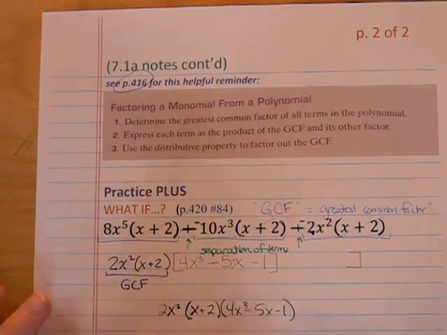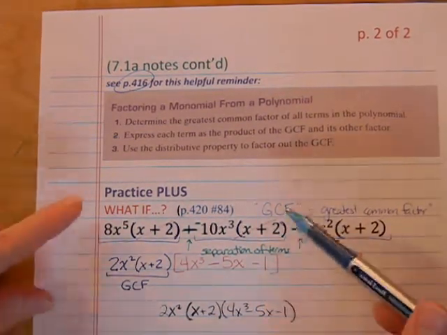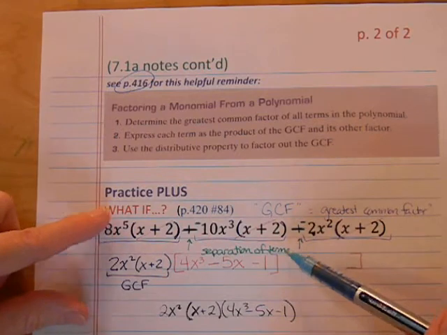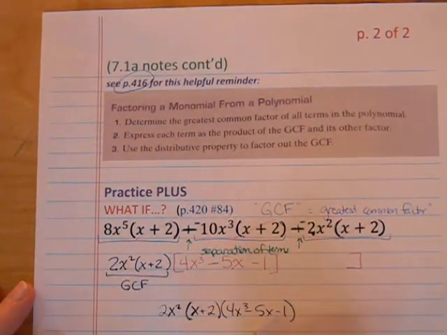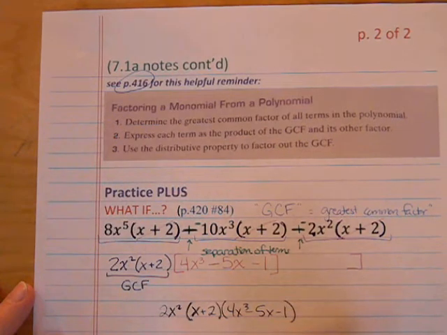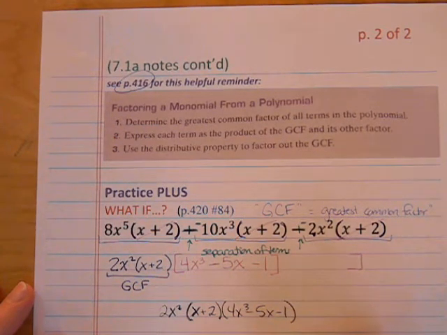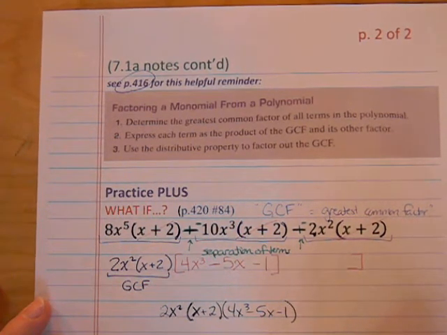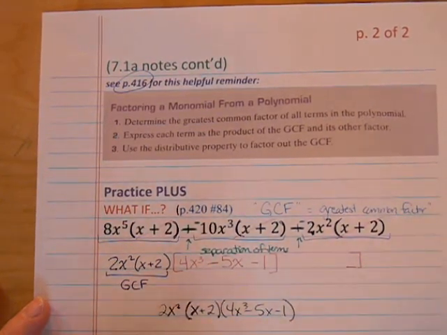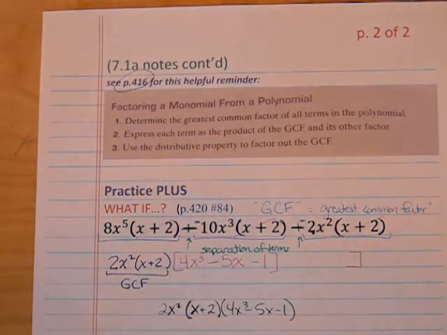So application exercises, again, this is one of those sections where I think the practice plus is really the challenge. The application exercises, they're going to give you some real life story examples where you can expect to use GCF. You can expect to have to find the greatest common factor, what we've been doing the whole section. So don't make these harder than they need to be. And then of course you review and preview exercises to finish it off.